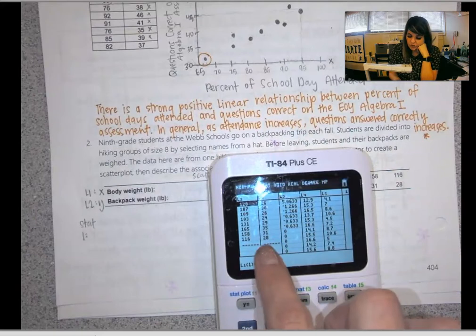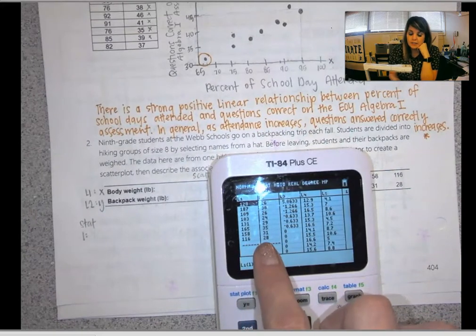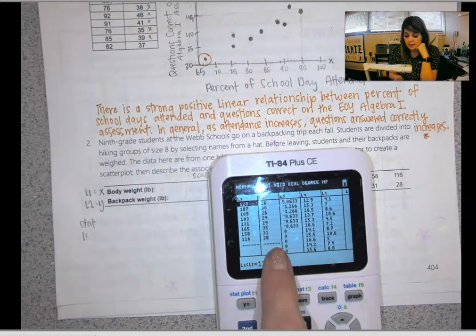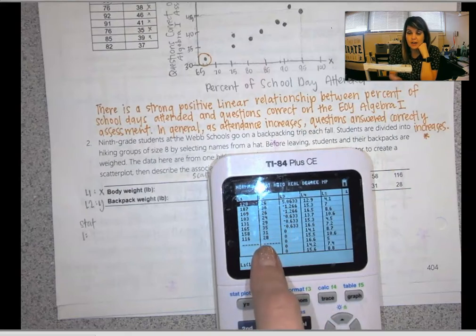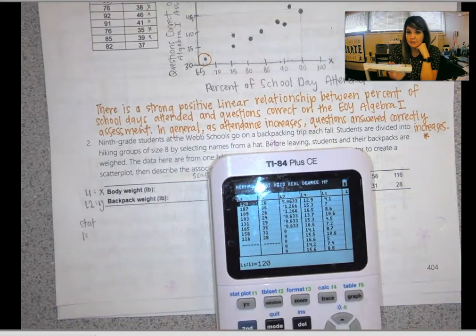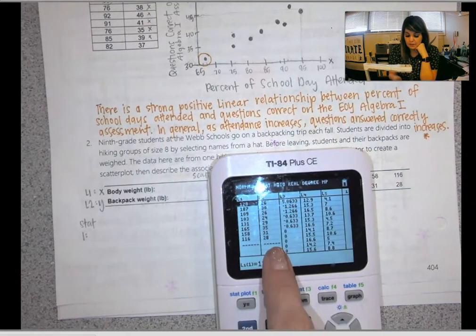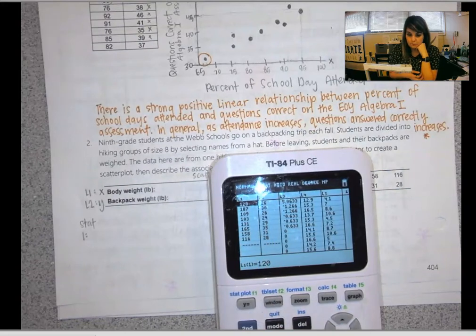One important thing to verify when you get to the end of your lists, when you are making scatter plots, this is really important. Check that you have the same number of observations. So check that your lists end at the same spot, or else your scatter plot won't be able to be made. So pause if you need to, enter into one list. It doesn't matter which ones you choose. You might want to write them down on your paper though, like I did. The backpack weight and the body weight. Verify that they end at the same spot.